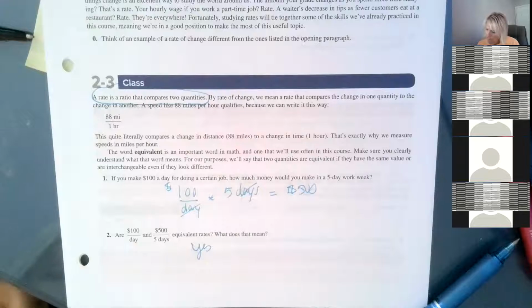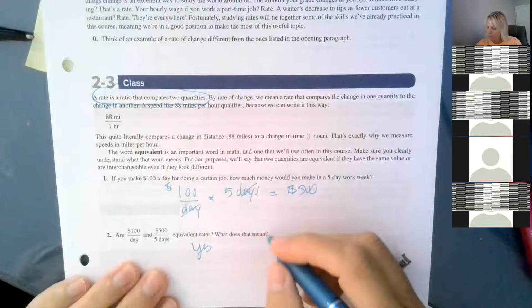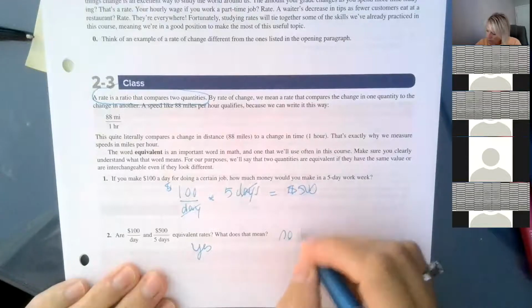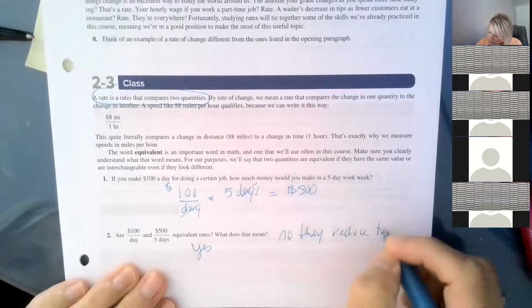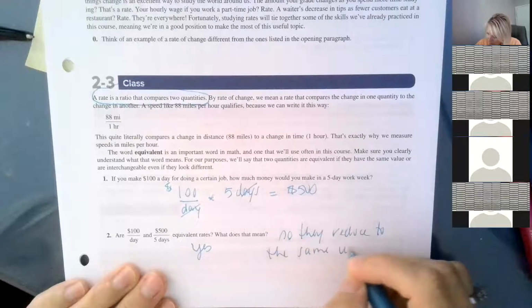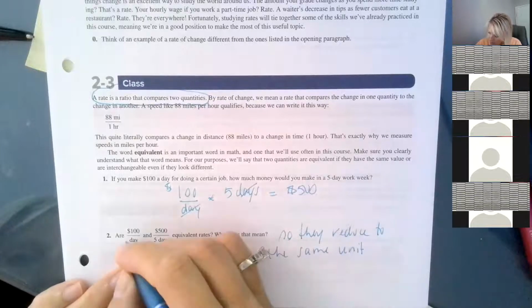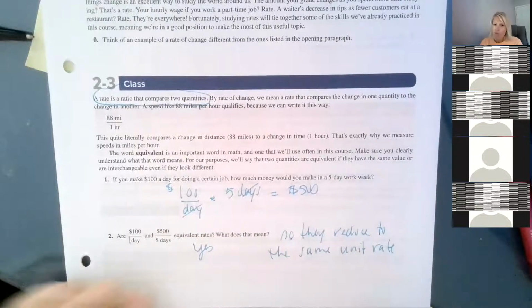Because, well, like the 500 one can be lowered into the 100 one. Like if you divide it. So they reduce to the same unit rate, actually, right? Because they're both per one when we reduce them. Okay.